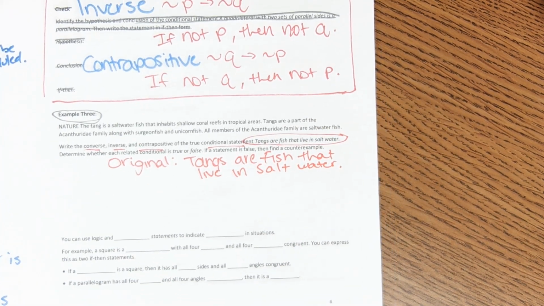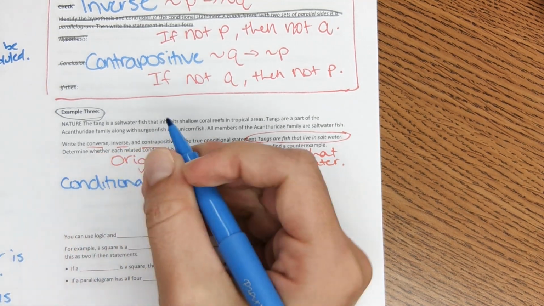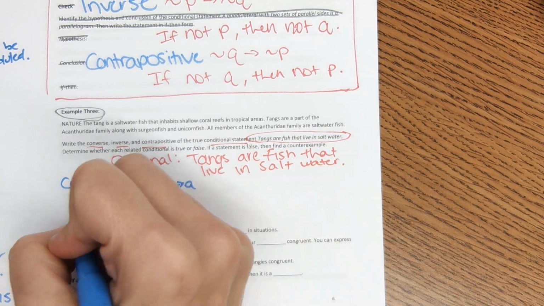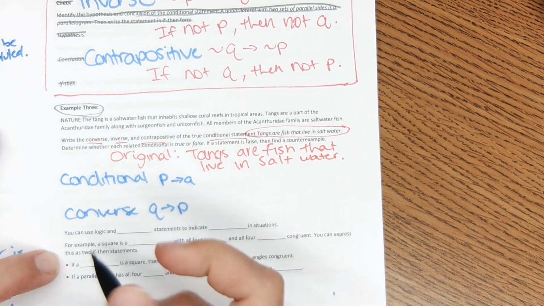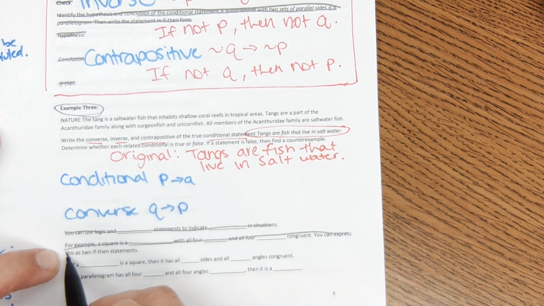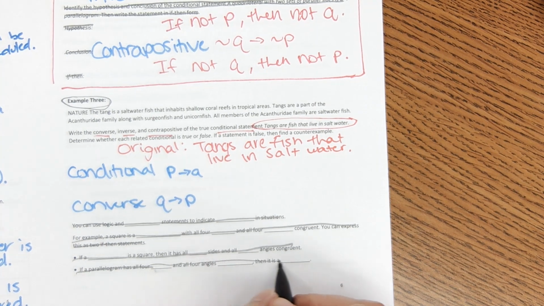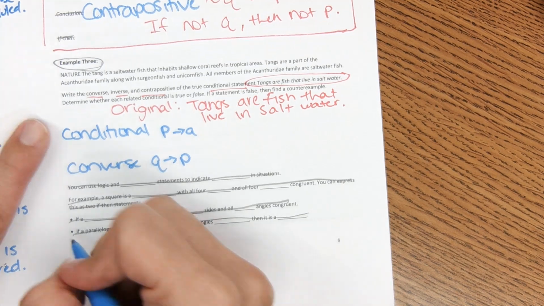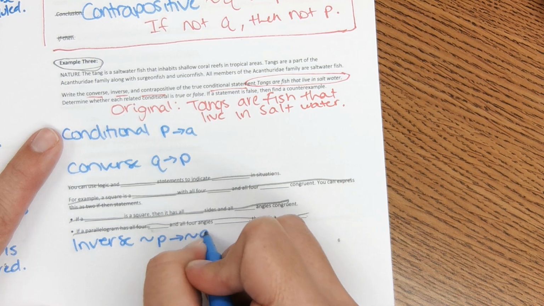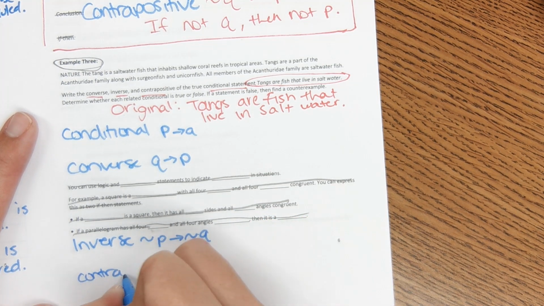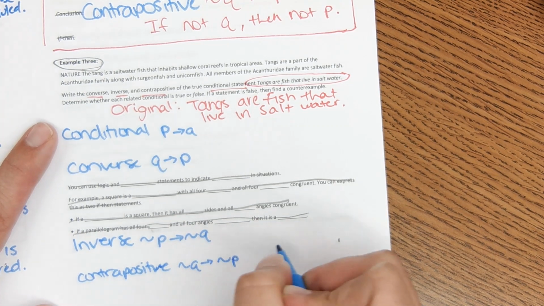And based on that original, we're going to make a conditional, which is P then Q. And then we're going to make the converse, which is Q then P. We're not going to use this here, so I'm just going to cross that out. And then we're going to make an inverse, which is not P, then not Q, and a contrapositive, not Q, then not P.